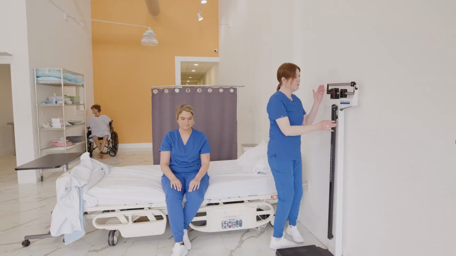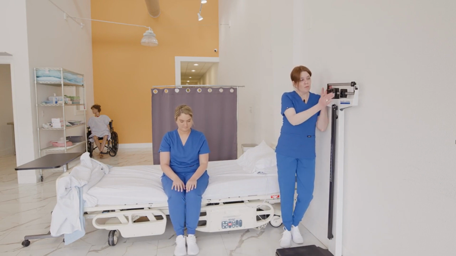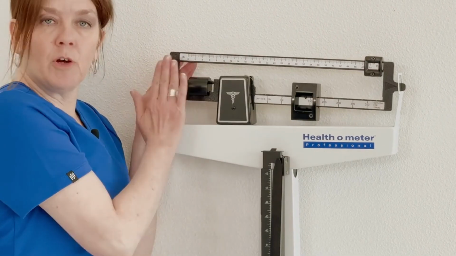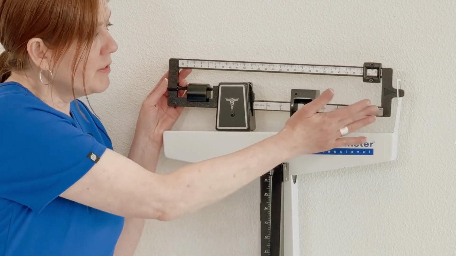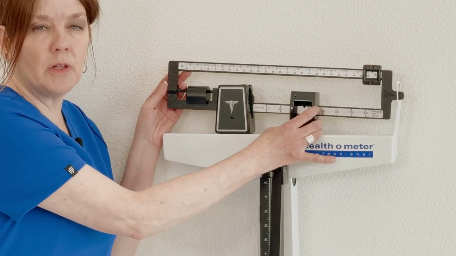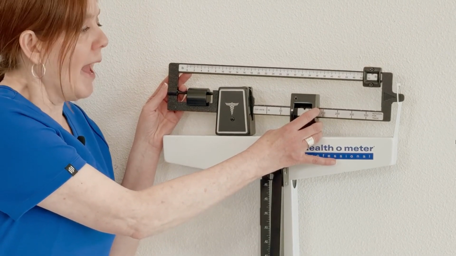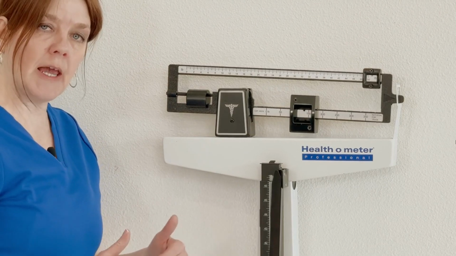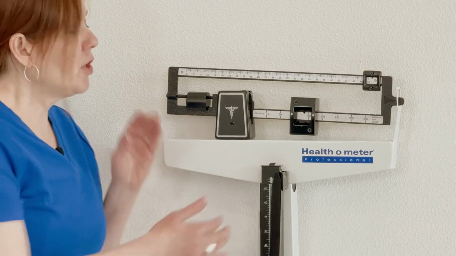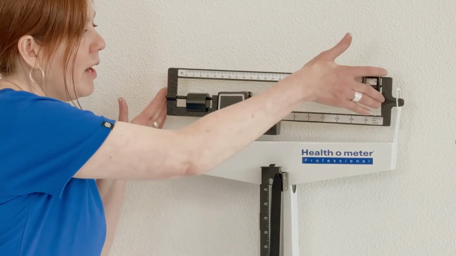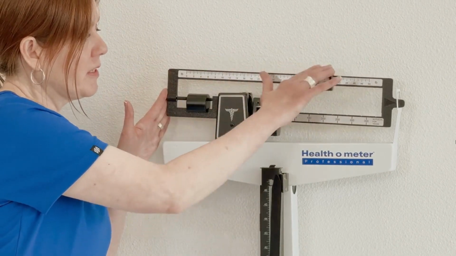For the scale, you want to make sure that both of your blocks are on 0. If you'll note, when you come in, the scale is going to be left on the last weight that was taken. And if you put your patient on the scale and then zero it, you will not get a correct weight. So you want to make sure your scale is on 0 before your patient stands on the scale.